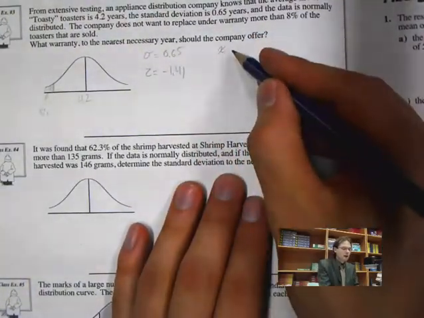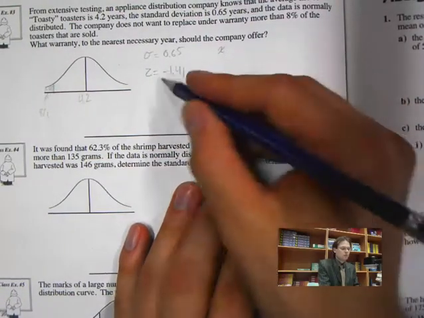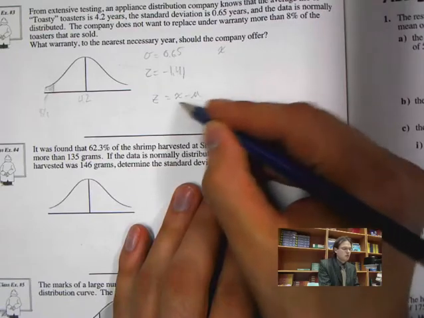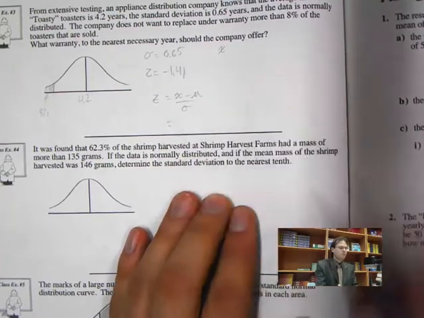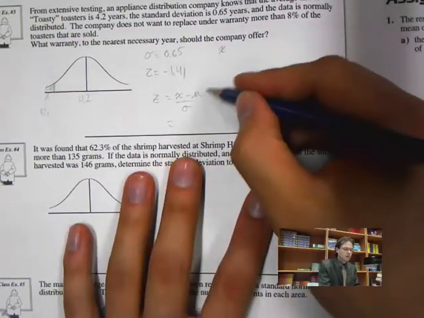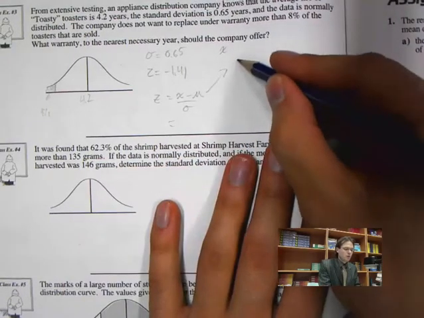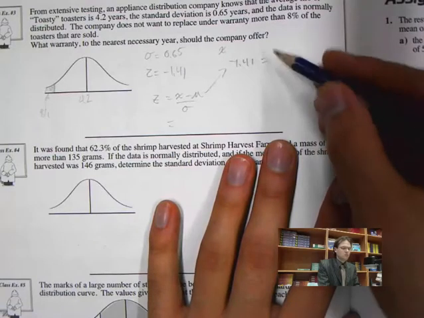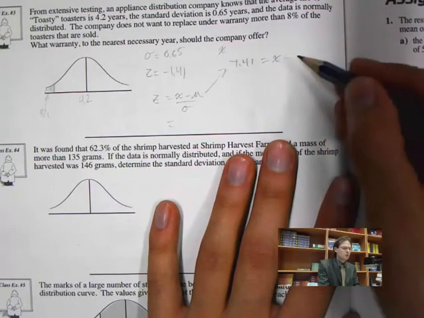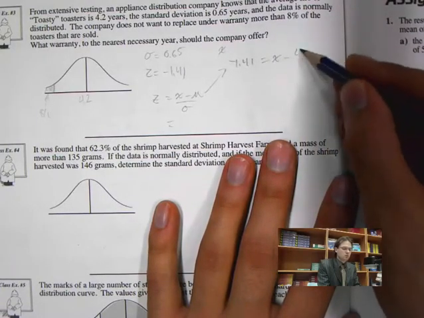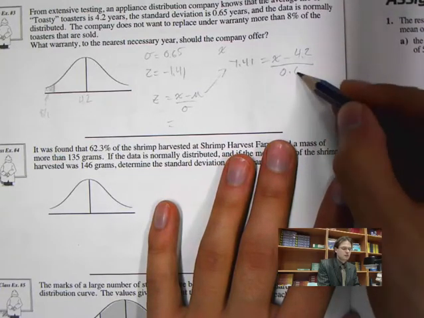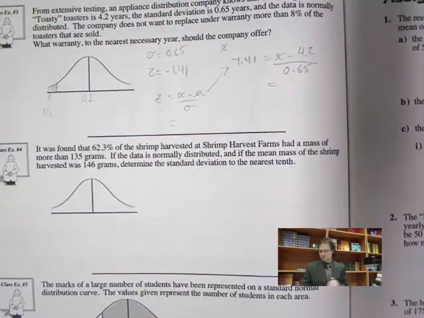We want to find x. So what are we going to use? Our formula. We have x minus mu all over my standard deviation. Well, I'm going to go back up here. So we know we have negative 1.41 is equal to x, and then we're going to subtract my mean, which is 4.2. And all of this is going to be over the standard deviation of 0.65. Okay?